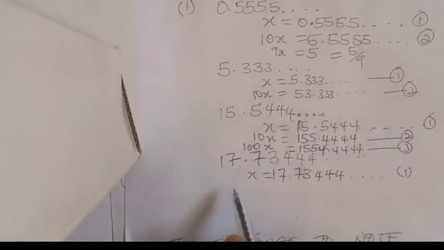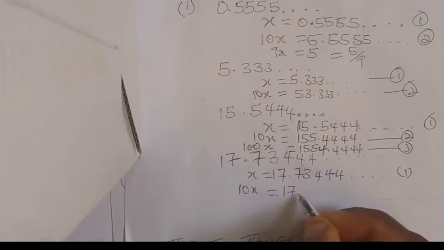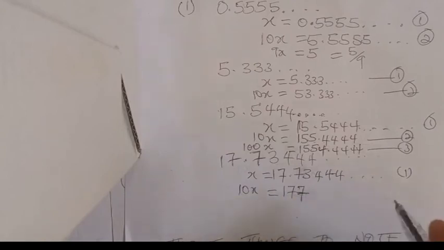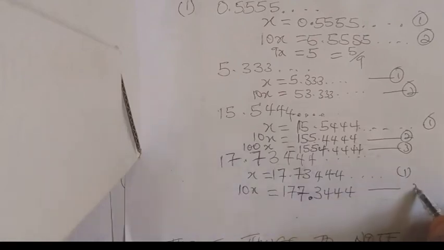So we can multiply equation 1 by the first multiple of 10. If you multiply by 10, you end up with 10x equals 177.3444. Observe, the decimal point has to move.